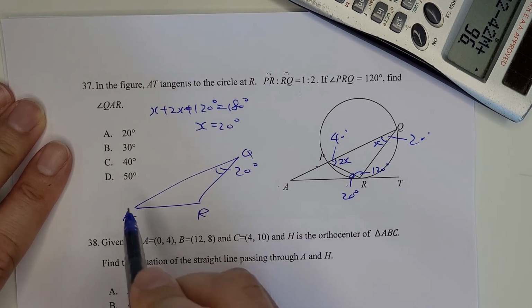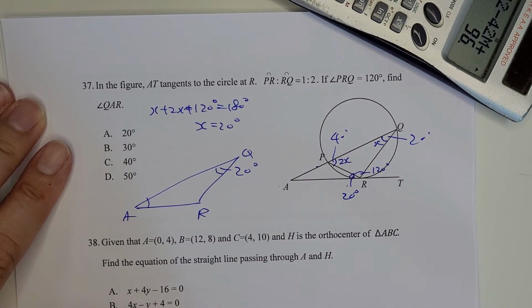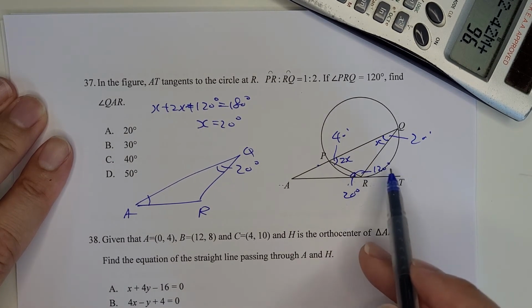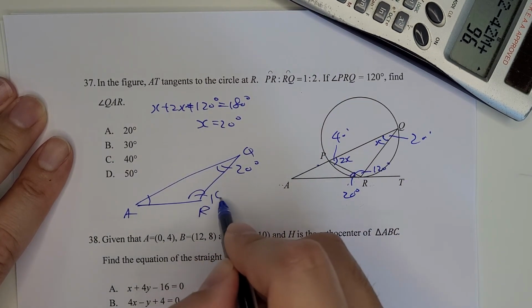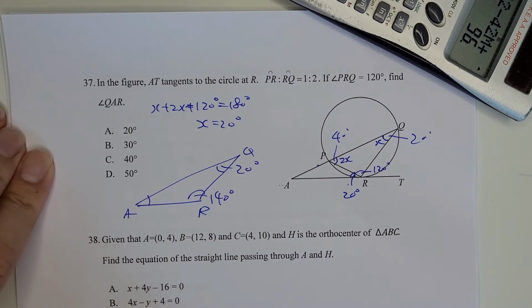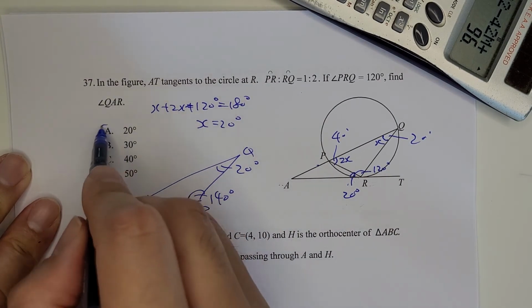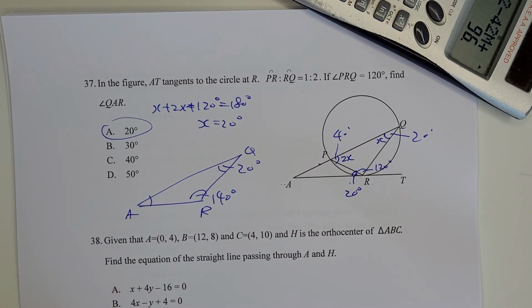That is 20 degrees, and that is the unknown angle A you want to find out. Angle ARQ is 20 degrees plus 120 degrees, that is 140 degrees. So you can just use the angle sum of a triangle to find A. Okay, just do the subtraction: 180 degrees minus 20 degrees minus 140 degrees.